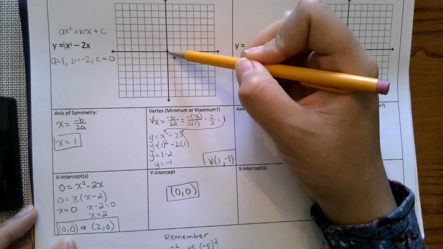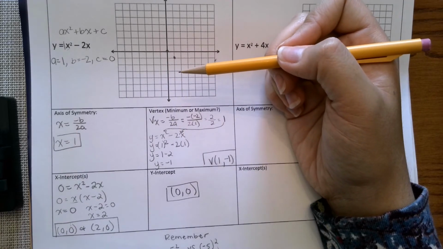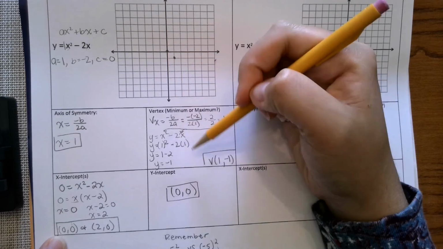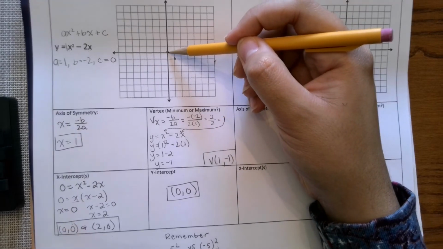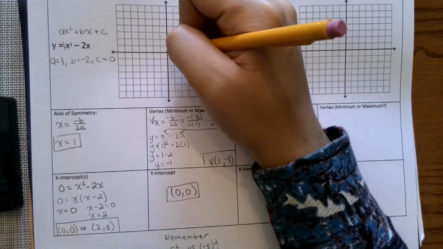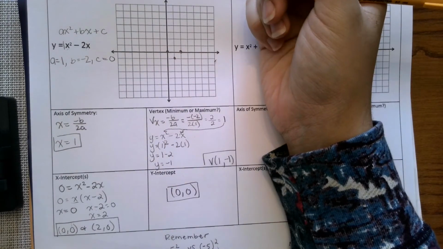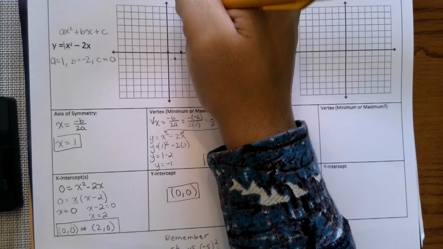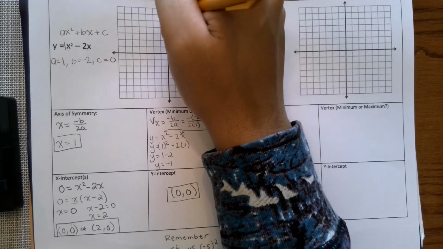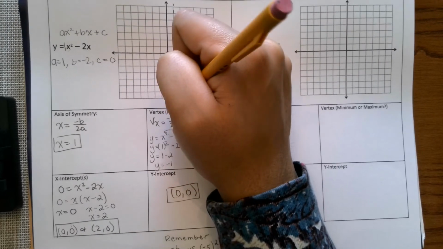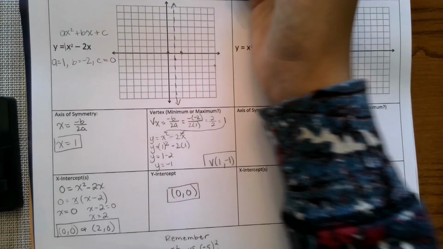The origin is the only point where the point is both an x-intercept and a y-intercept, because it's on both the x and y-axis. And then (2, 0) is our other x-intercept. There's only one vertex point in a parabola. I misspoke. I apologize. There's my axis of symmetry.